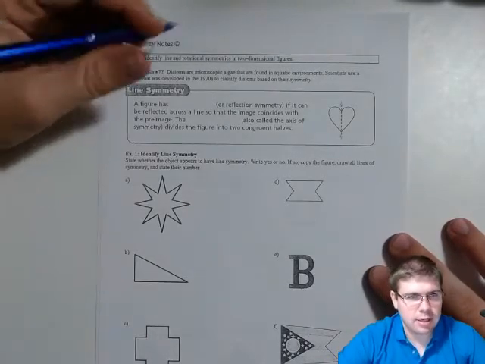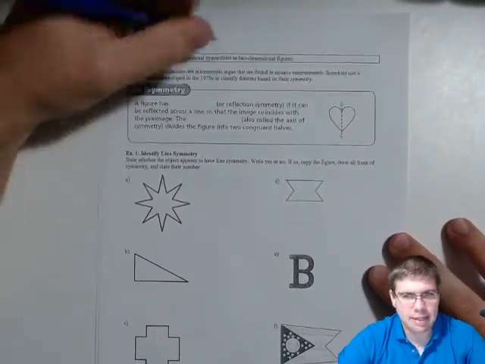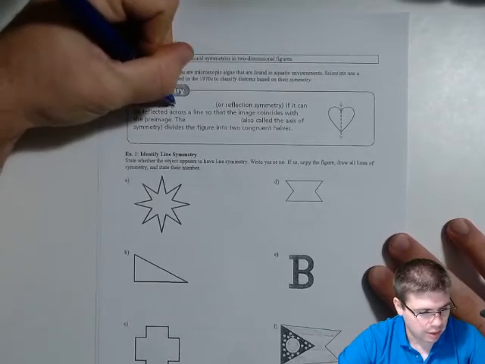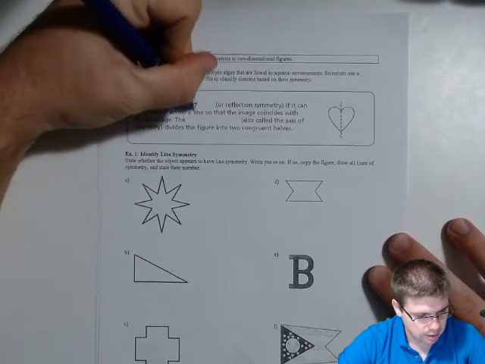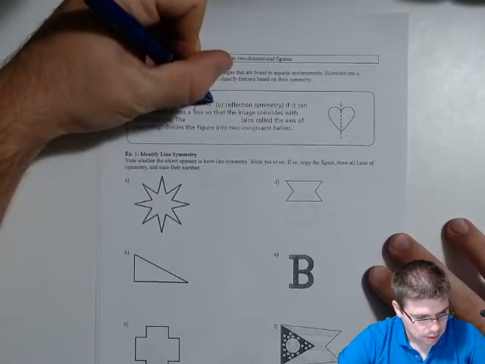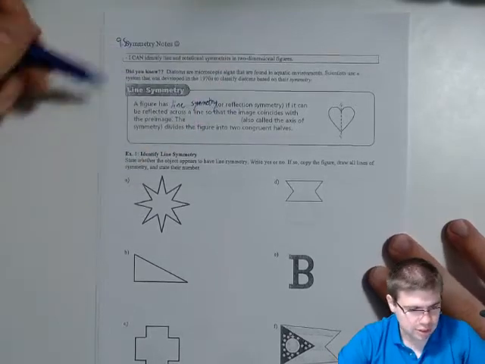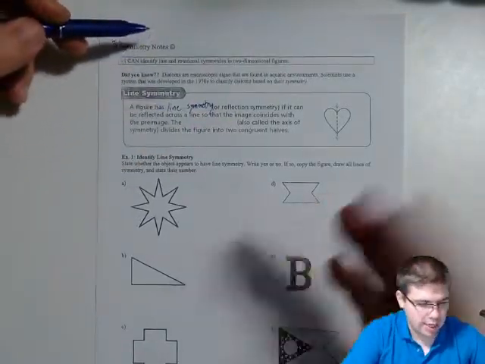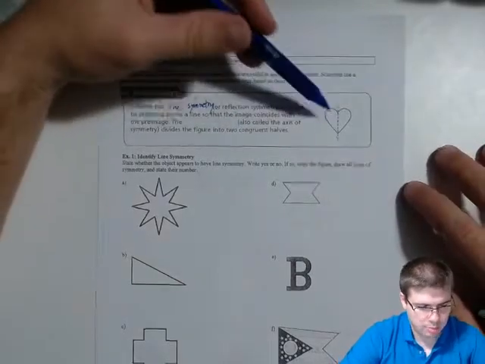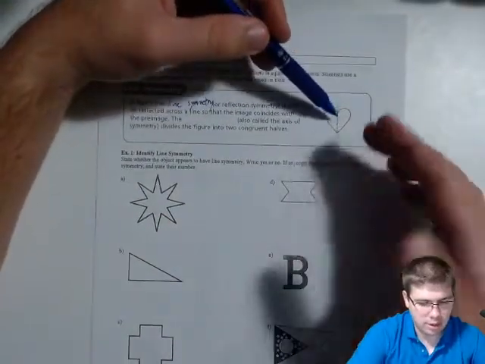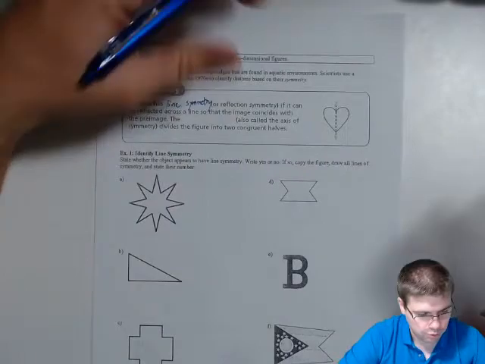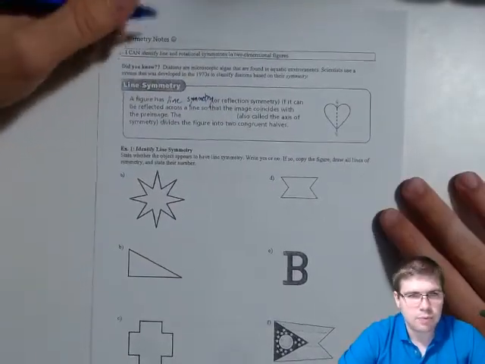Symmetry, you guys have probably been with us for a while, but we're going to think about it in a slightly different way. A figure has what we call line symmetry, or reflection symmetry, if it can be reflected across a line so that the image coincides with the preimage. If we reflected this over that line, it would go right over top of itself.